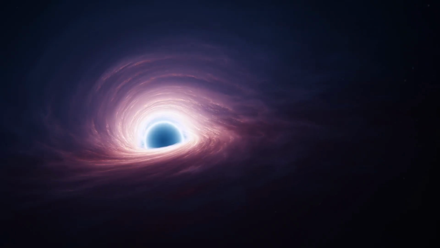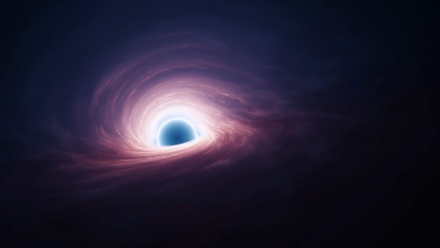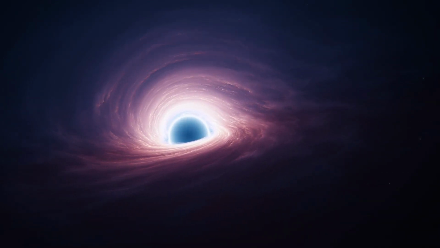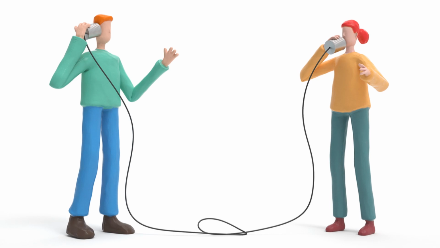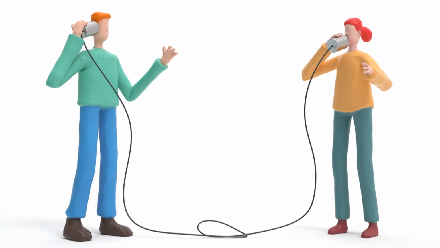From their point of view, the information is indeed lost. So, who's right? Is the information preserved or destroyed? Well, according to black hole complementarity, both observers are right. The paradox is resolved by the fact that the two observers can never compare notes.